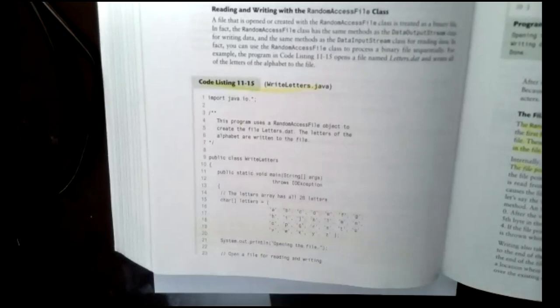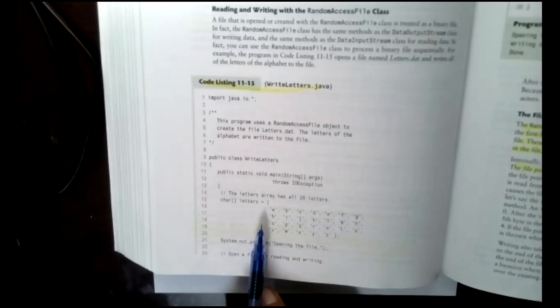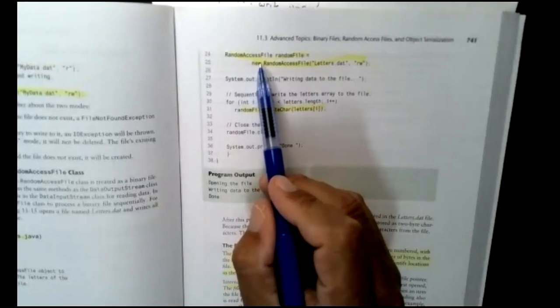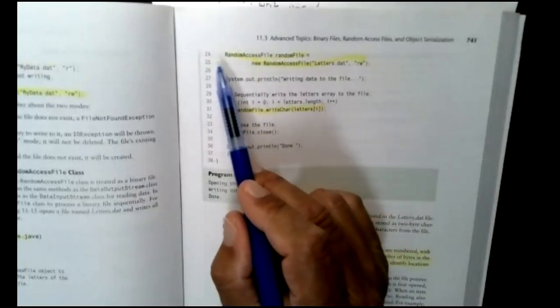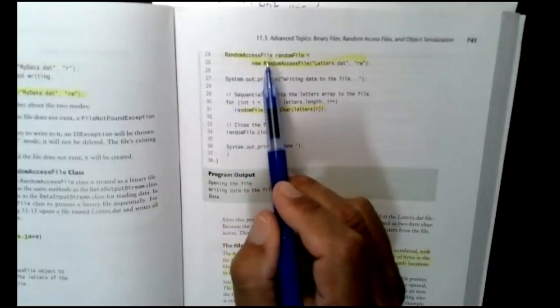It'll go to there. All right, so this code listing 11.15, I have it highlighted, so I think you probably typed it in. You were going to get ready and you were going to fill a random access file with this array of characters. Okay, so let's see how we do this. We come in and we're working with a new class called RandomAccessFile.